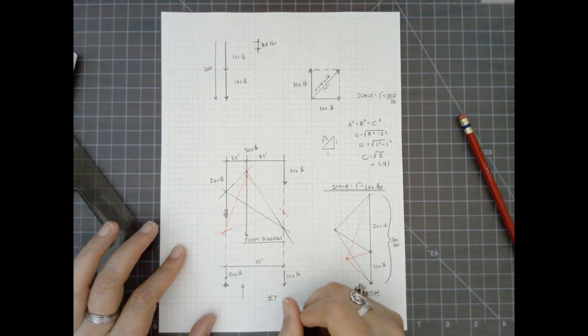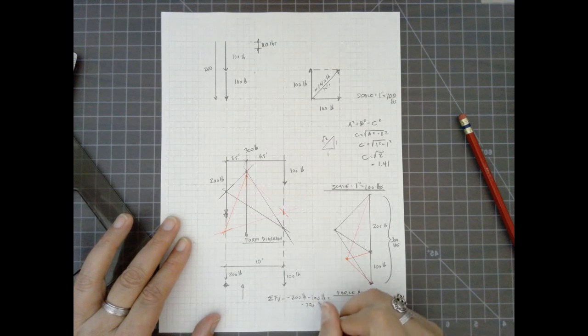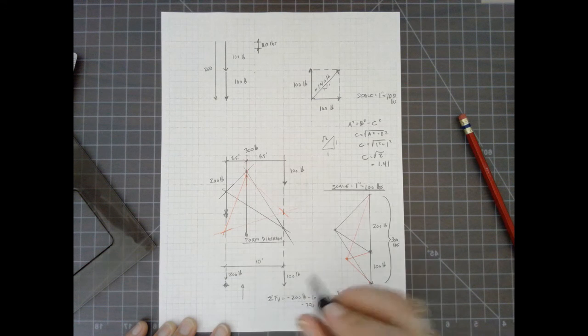So the sum of the forces in the vertical direction is negative 200 pounds going down minus 100 pounds equals negative 300 pounds. To achieve balance, I have to have 300 pounds going up. So that's the sum of the forces vertically equal to 0.